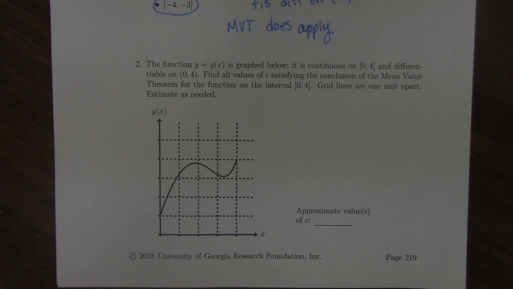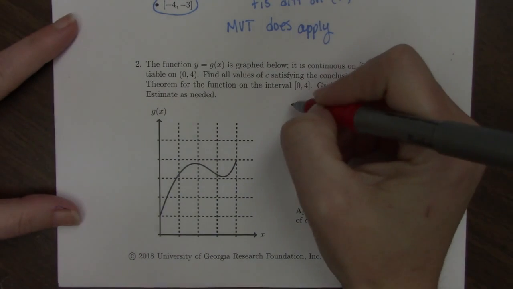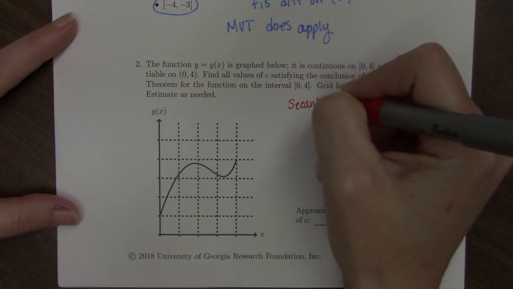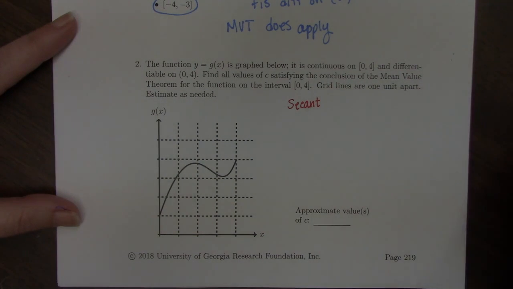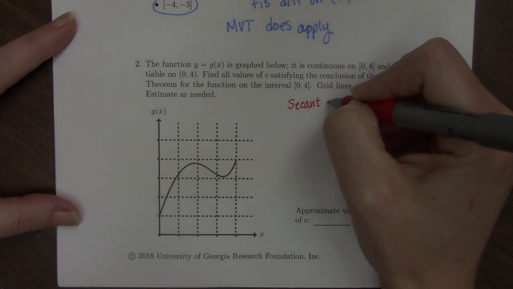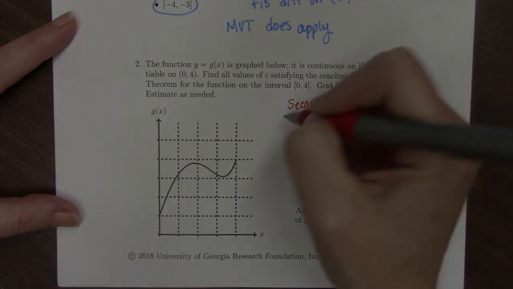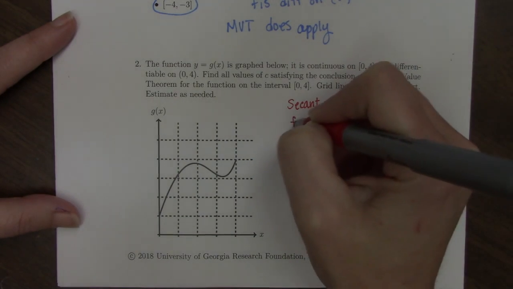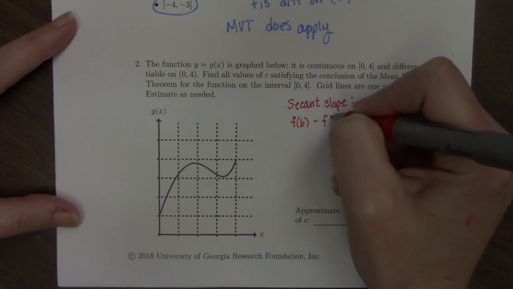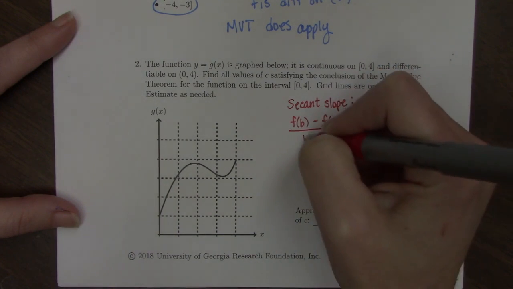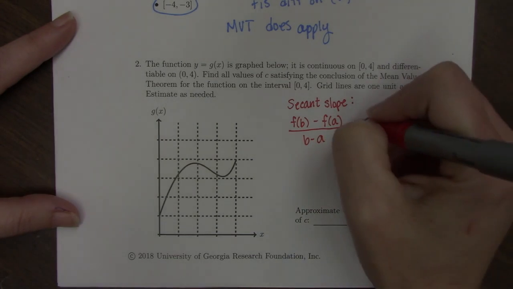It says find all values of c satisfying the conclusion of the mean value theorem for this function. This says assume the grid lines are 1 unit apart. So we're just going to estimate, because we're doing things with graphs, we don't actually have the formula to do the exact math values. So if we're testing the mean value theorem from 0 to 4, the first thing I want to do is find the secant slope, because we do the secant slope first and then use that to predict the location of the same tangent slope. So the secant slope part of the formula is f of b minus f of a over b minus a.